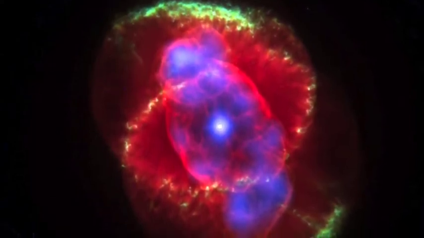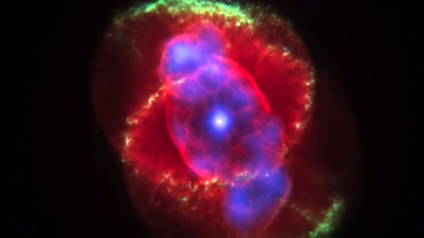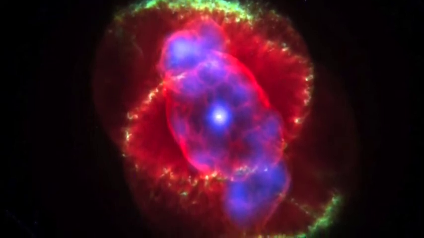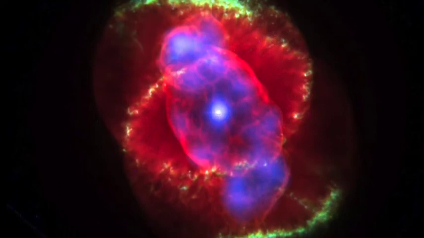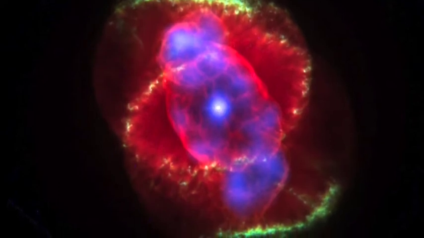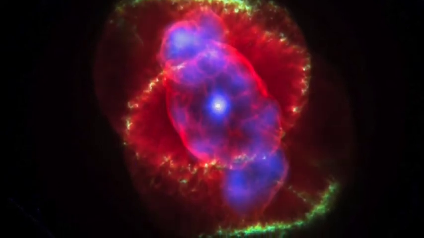This nebula can be a birthplace of another star. In the center lies a white dwarf. This is where the medium mass star ends. Great, let's move on to the massive star cycle.